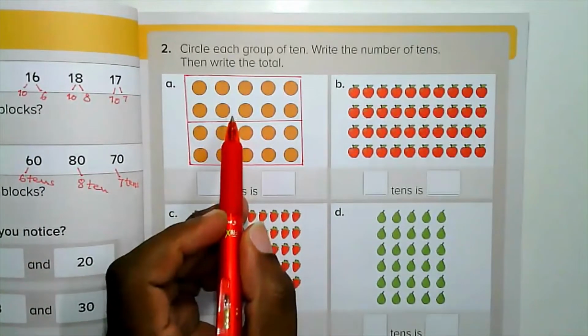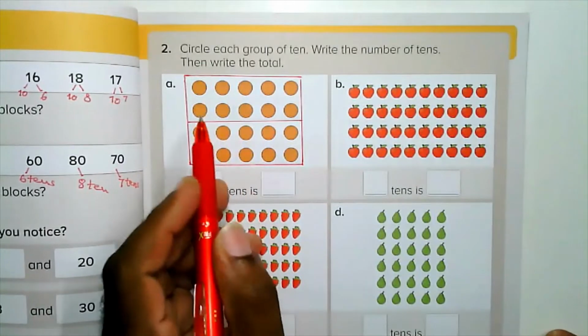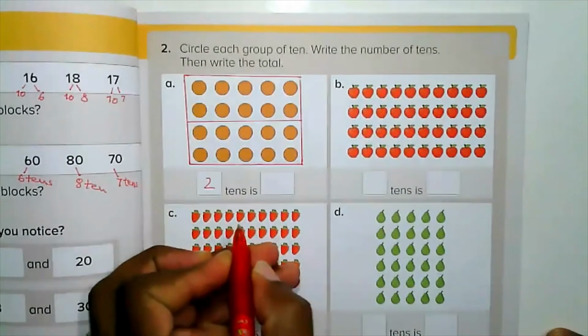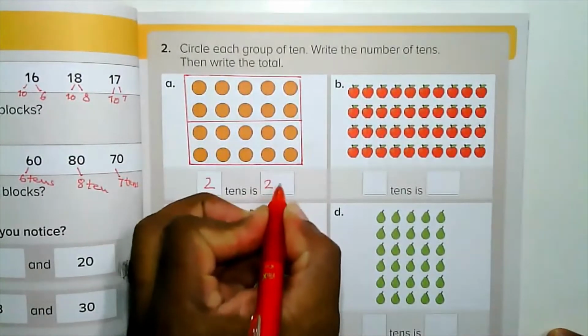So we have 2 tens. 1, 2. So we write 2 tens. And 2 tens is 20.